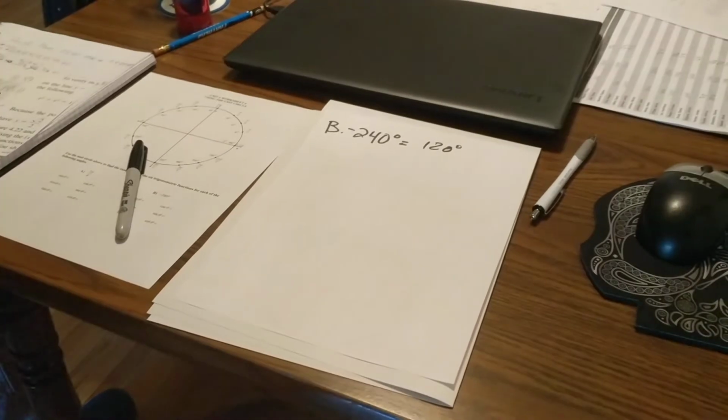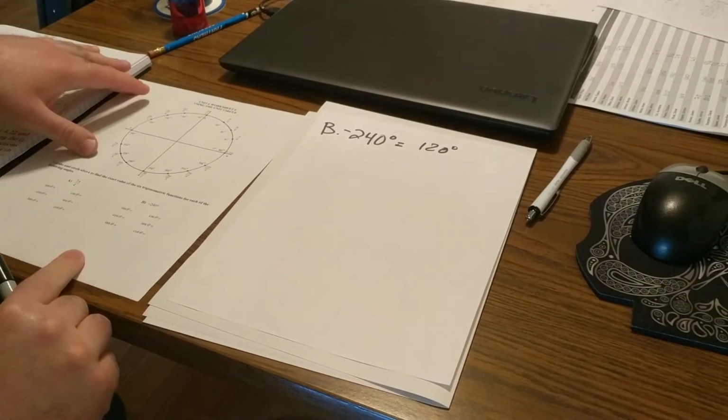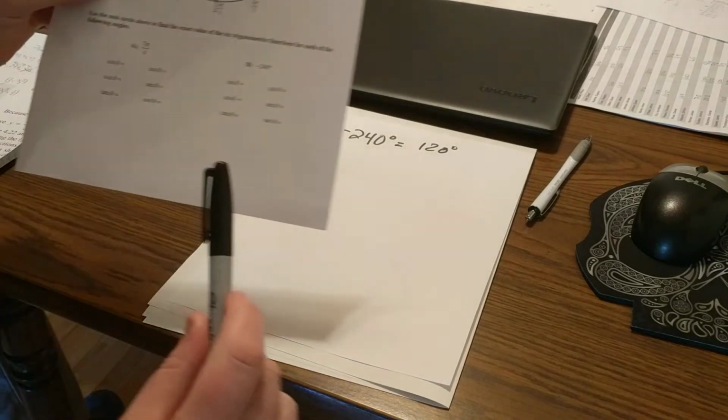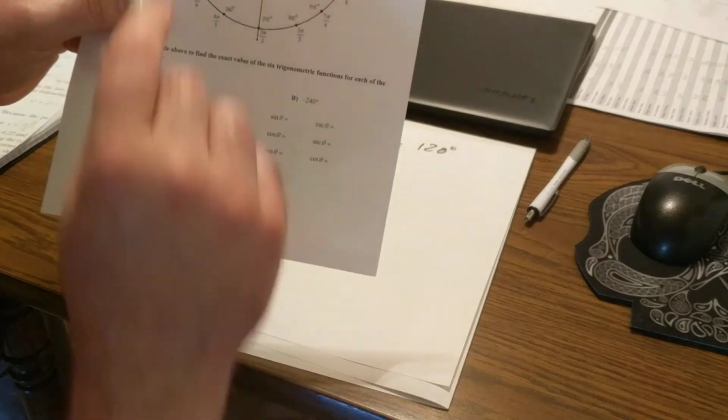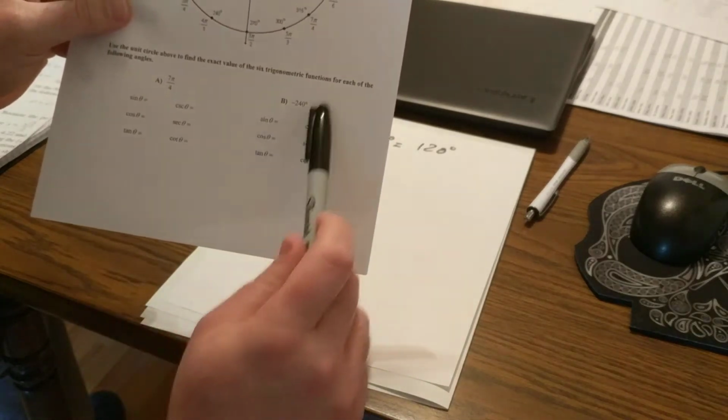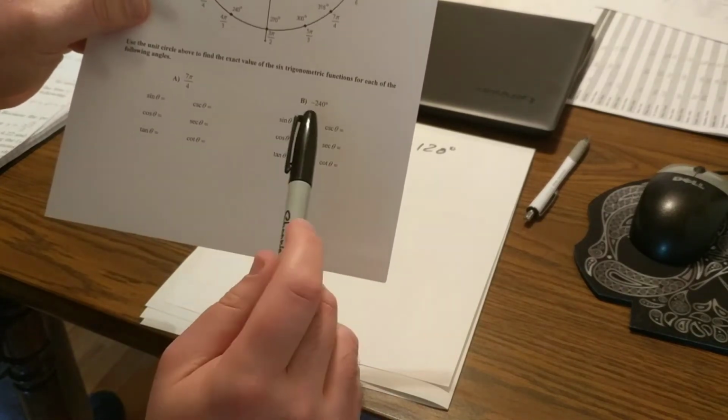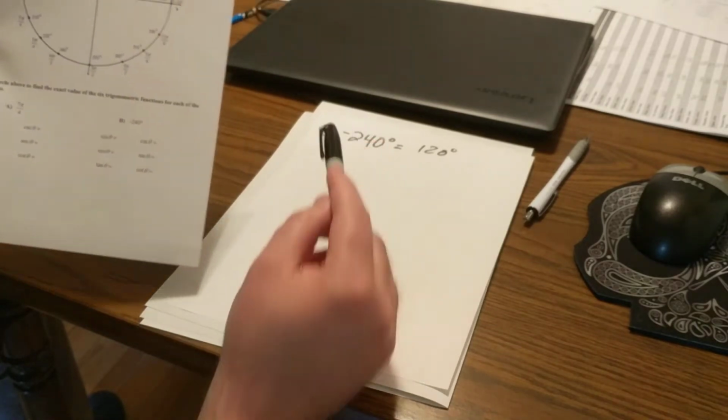All right, folks, so what we're going to be doing in this video is finding exact values of trig functions, using the unit circle above. So we're going to be looking today at trying to find for 240, which I have listed here.